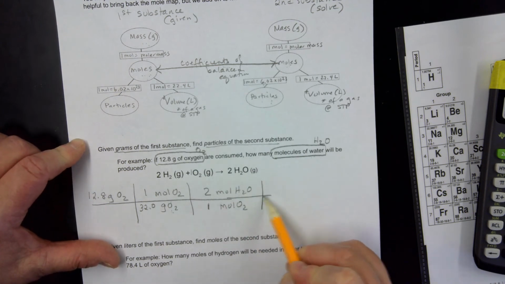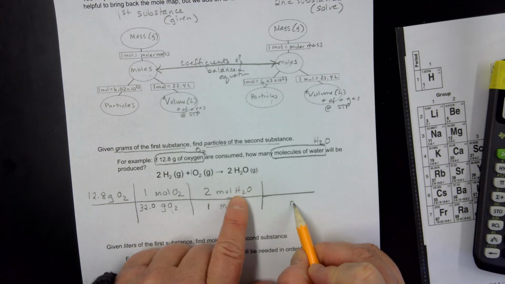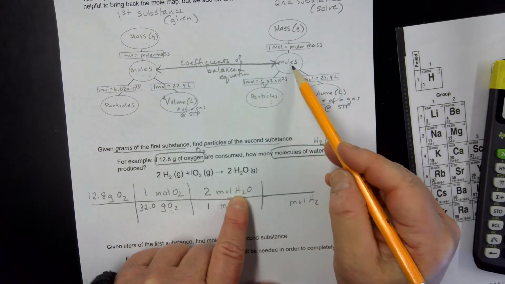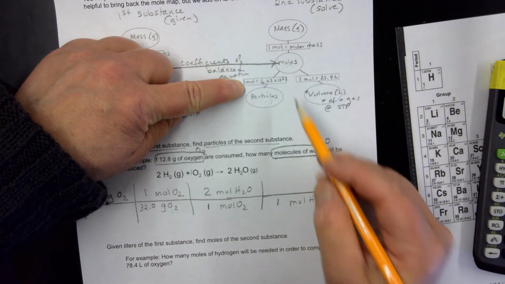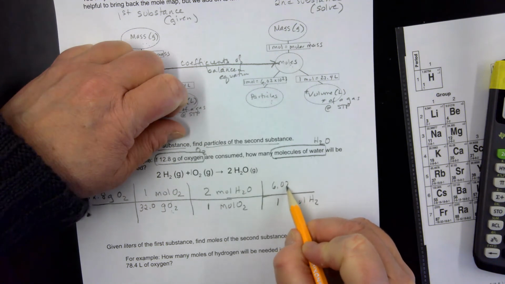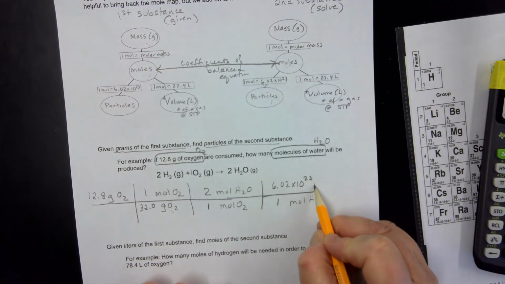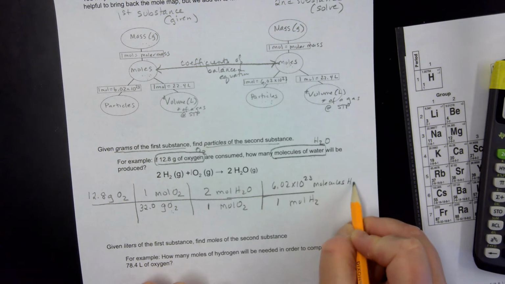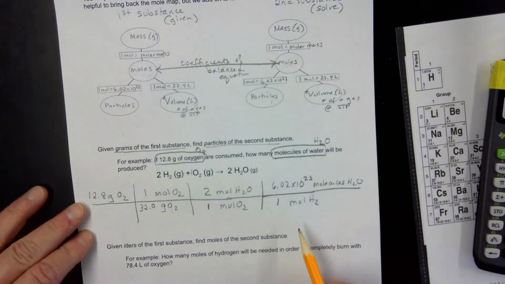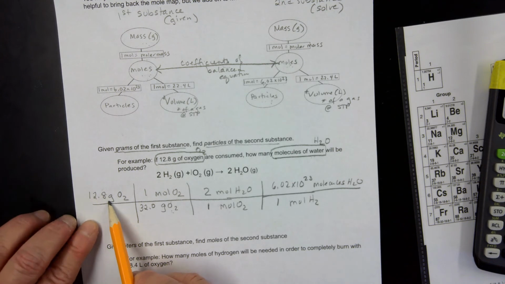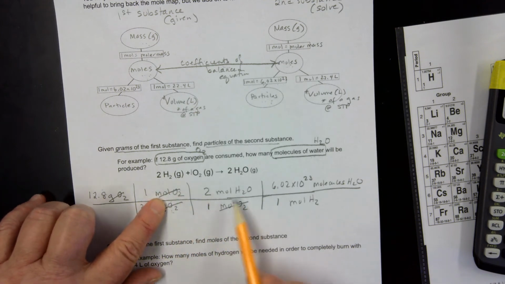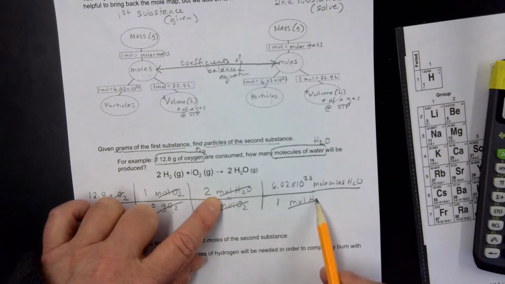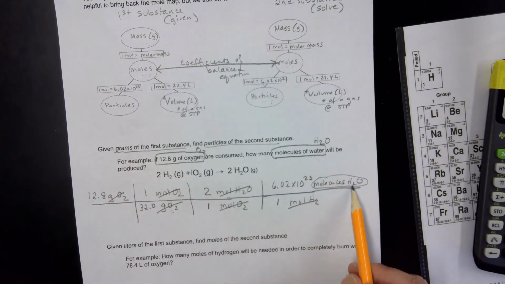My third fraction, I'm going to need to cancel out moles of H2O, right? Because now I'm going to particles. So my fraction here is going to use 1 mole is equal to 6.02 times 10 to the 23 molecules of water. Okay, so let's confirm that units are canceling appropriately. Grams of O2, cancel. Moles of O2, cancel. Moles of water, cancel. The only unit that does not cancel is molecules of water.